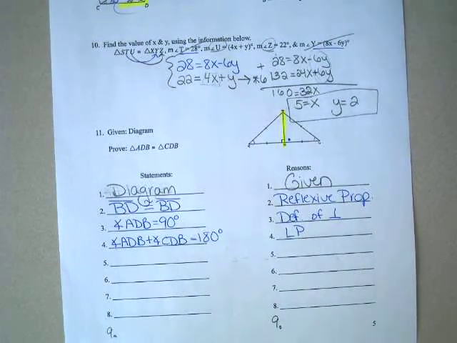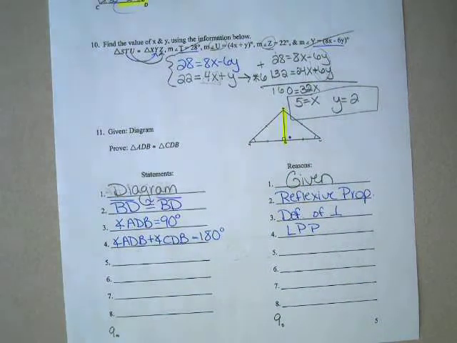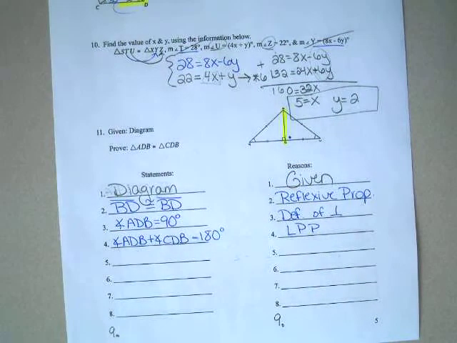This is technically linear pair postulate. Again, I will try to be as accurate as I can for you, so you're not seeing it demonstrated wrong. But if you just put LP, I would be fine with that. Okay, we're still not saying that they're equal to each other, but we're getting there.